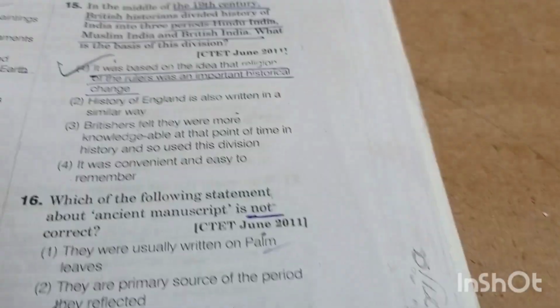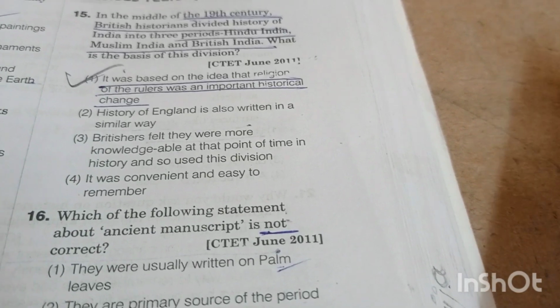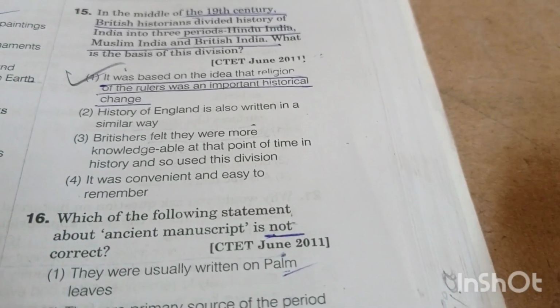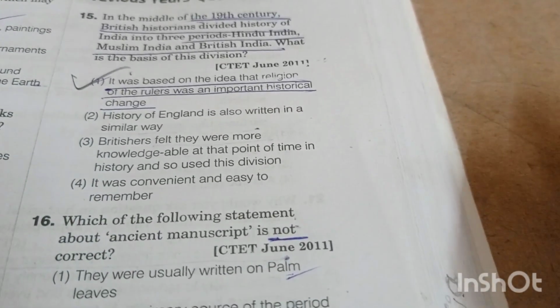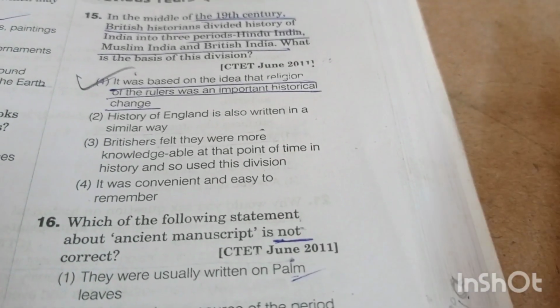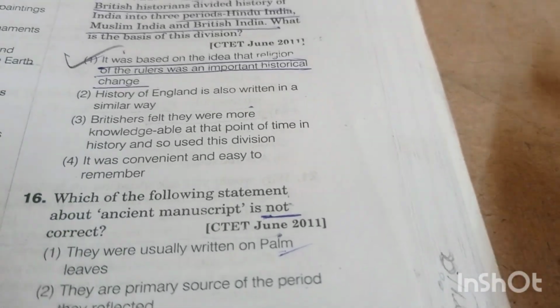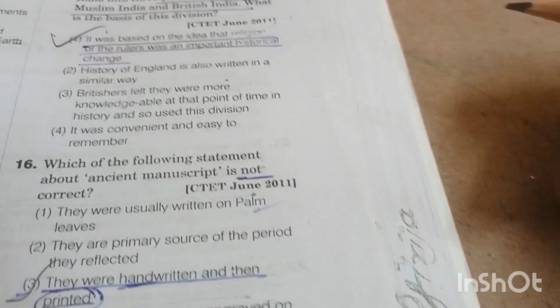The main theme of the division into three periods is the different ideals of that region and its rulers. So the first option is the correct answer.